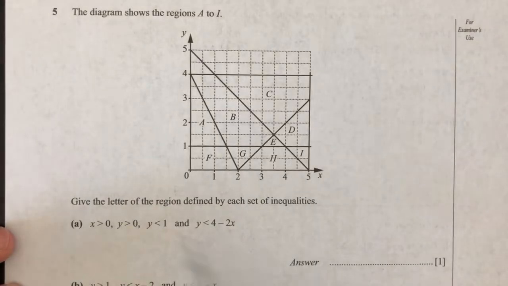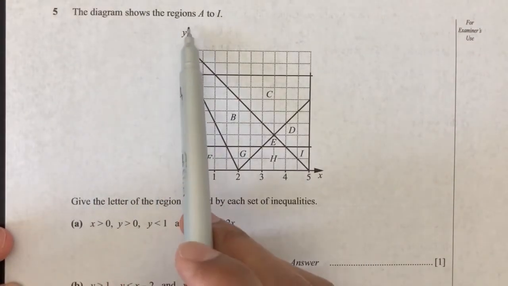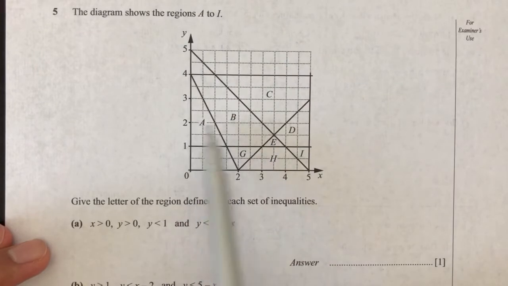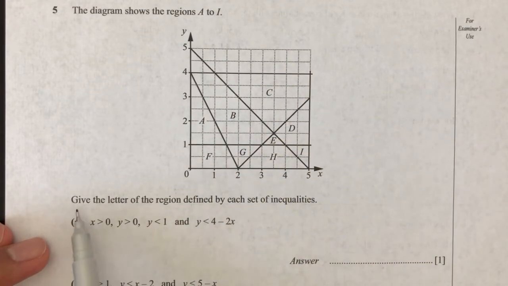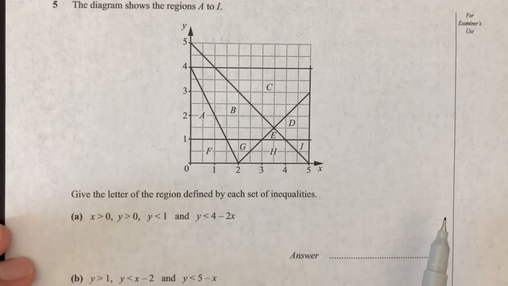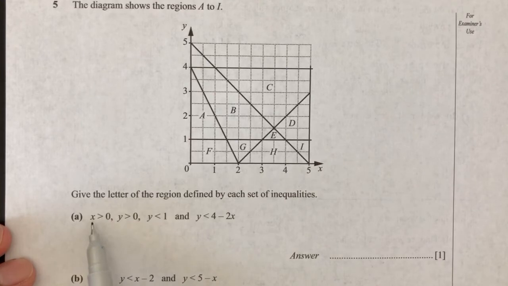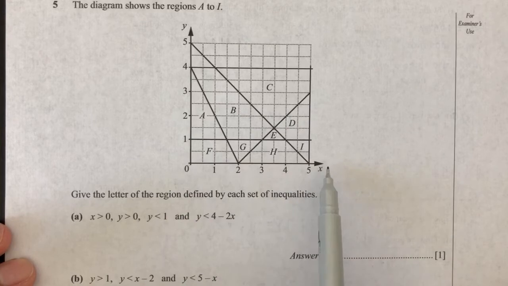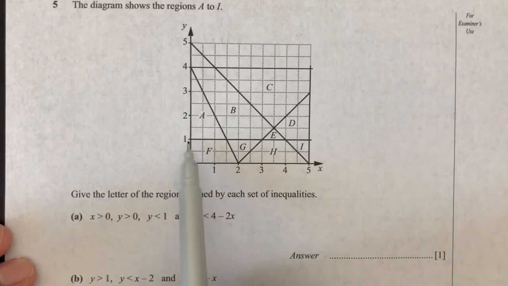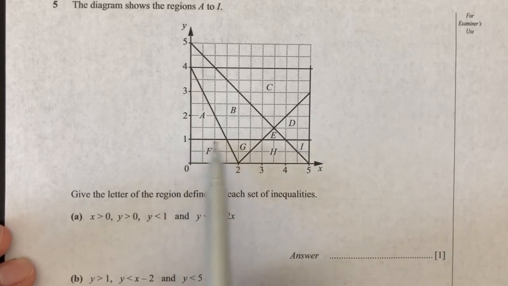Question number 5. The diagram shows the regions A to I. So we have A, B, C, D, E, F, G, H, I. Give the letter of the region defined by each set of inequalities. So part A, x is bigger or equal to 0. So let's find where this line is. This will be the y-axis. And where is this line? This is the x-axis. And where is this line? This is the line y equals 1.